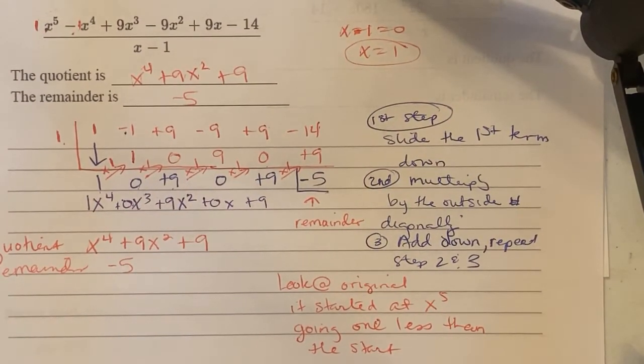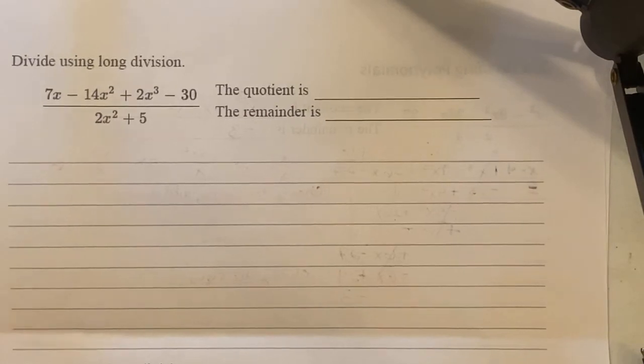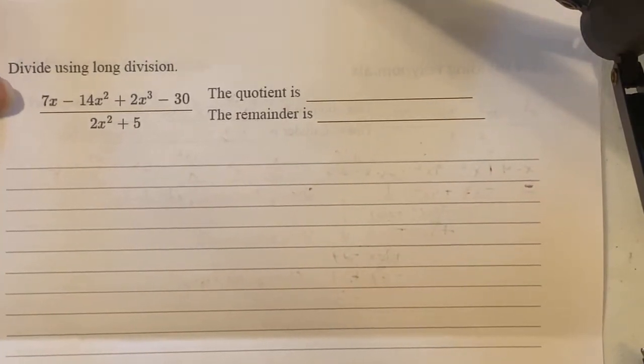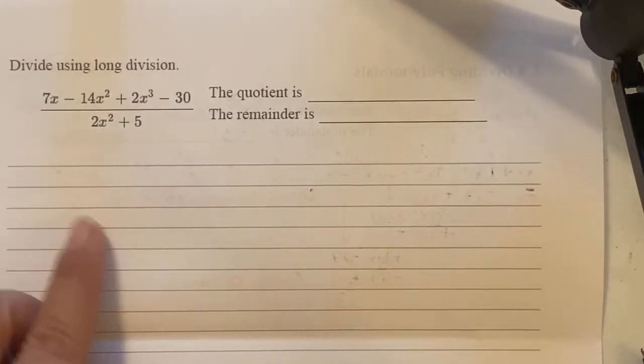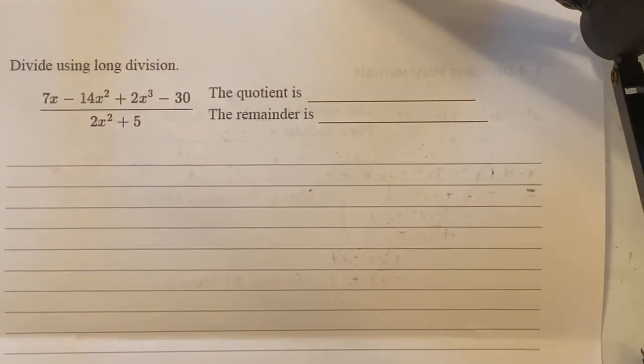Now, do you have to use synthetic division? No, it's a choice. If you like the long division route, you can go long division. I'm just giving you another format of how to go about it. Moving on to our next example. Remember what I stated earlier, if it has an exponent in the denominator, then we cannot use synthetic. So when I look at this problem, it says 2x squared, power 2, which means I cannot use synthetic.